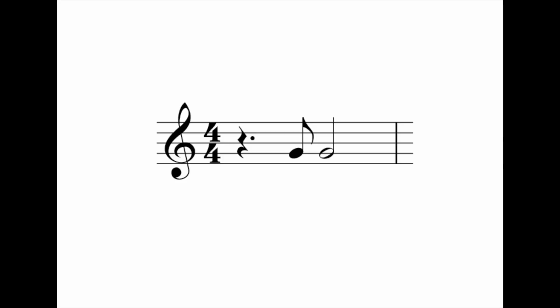So beat 1 and the first half of beat 2 is silence because of the dotted crotchet rest that lasts for a beat and a half, and then that quaver comes on the second half of beat 2, and then the minim on beats 3 and 4. Let me just do that again. 1, 2, 3, 4. 1, 2, 3, 4.